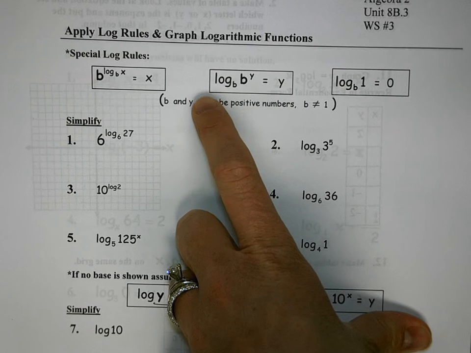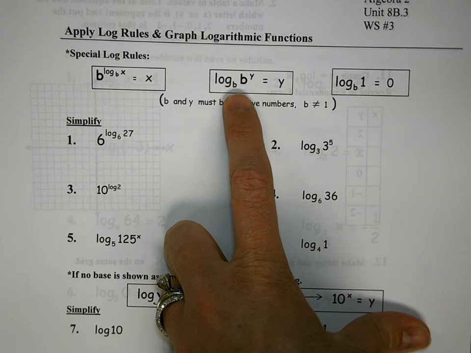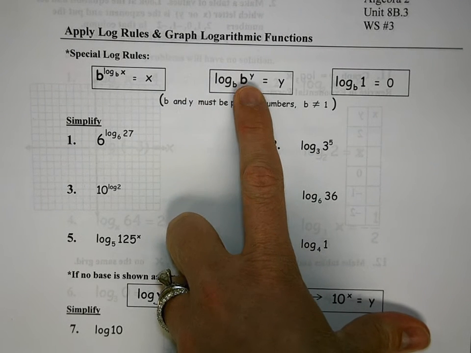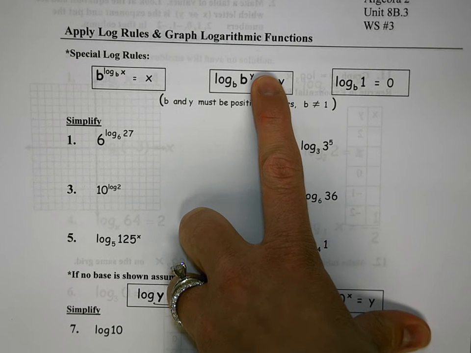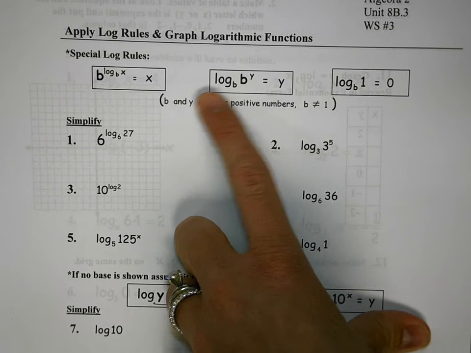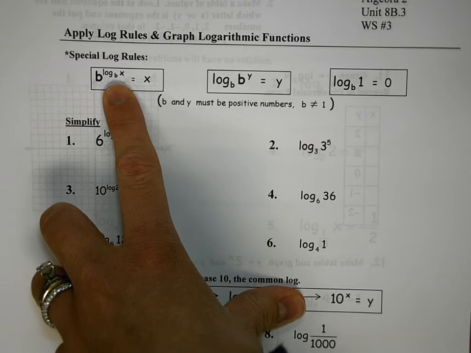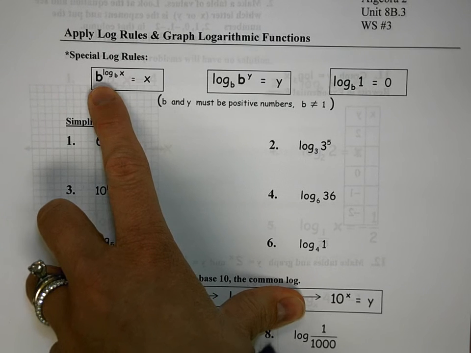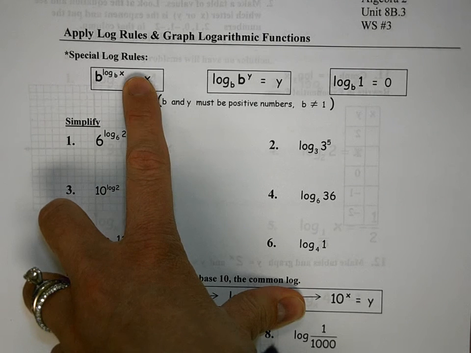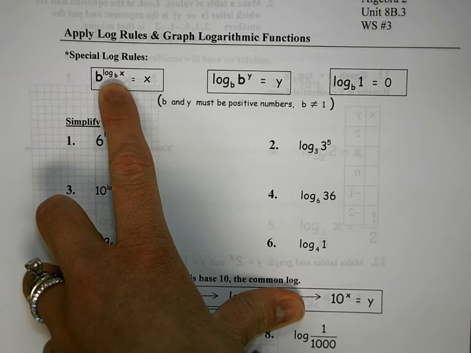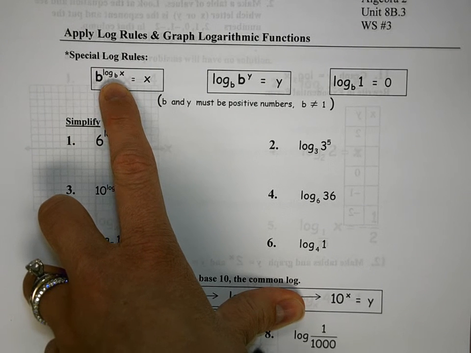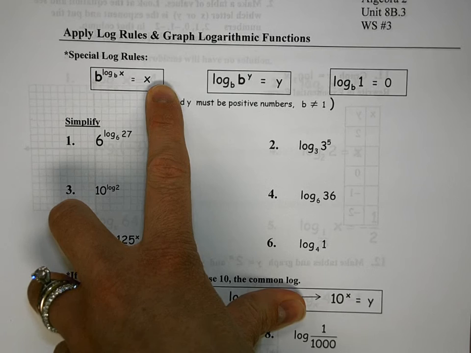We realize that if you have a log with a base b, and this number is a b to some power, then the answer is just the exponent, right? In this case, it's the y. The same thing works over here. This is saying b to the log base b power of x, and the answer is just x. Basically, when things match, they cancel out, and it's just your answer.